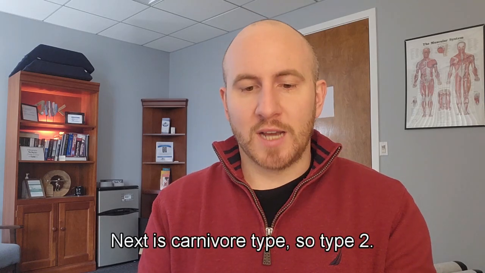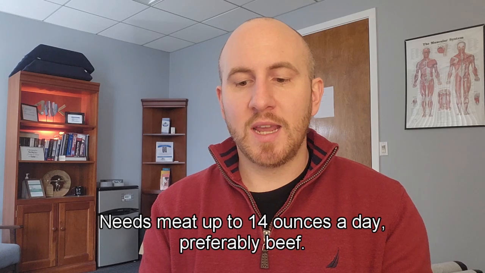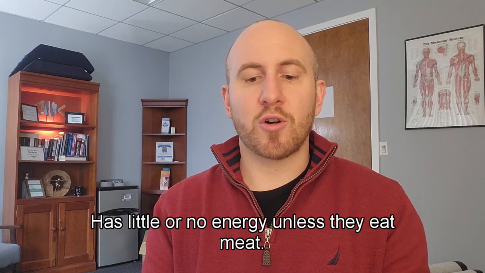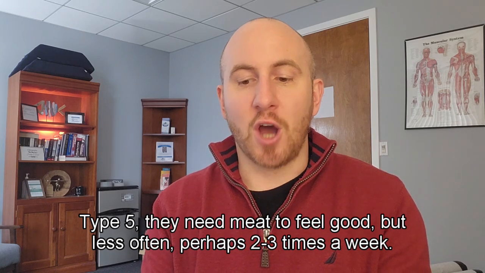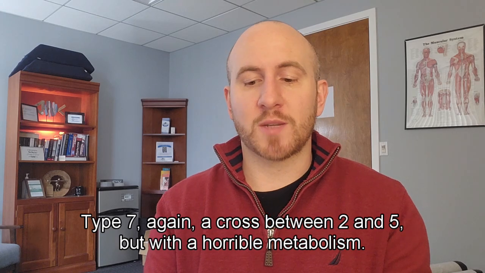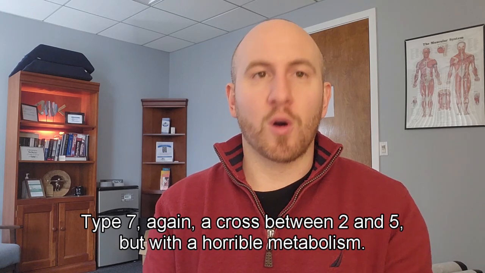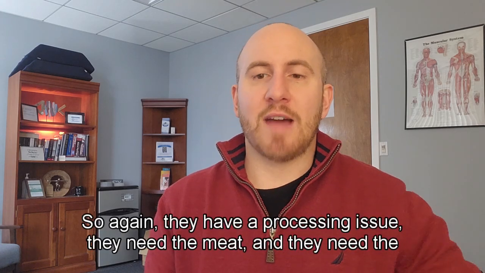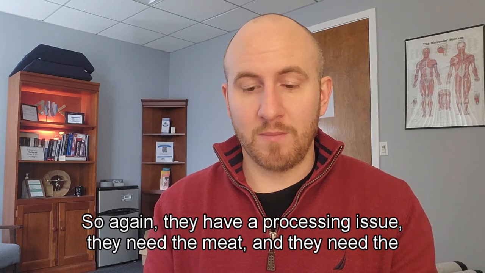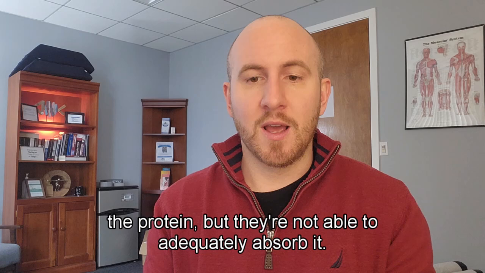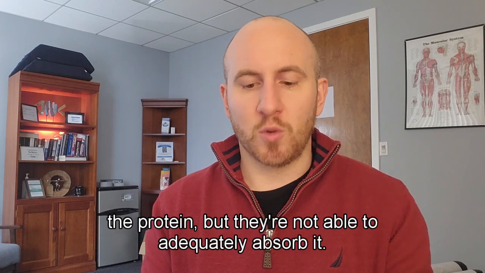Next is the carnivore type. Type 2 needs meat, up to 14 ounces a day, preferably beef, and has little or no energy unless they eat meat. Type 5, they need meat to feel good, but less often, perhaps 2 to 3 times a week. And then type 7, again, a cross between 2 and 5, but with a horrible metabolism. So again, they have a processing issue. They need the meat and they need the beef and the protein, but they're not able to adequately absorb it.